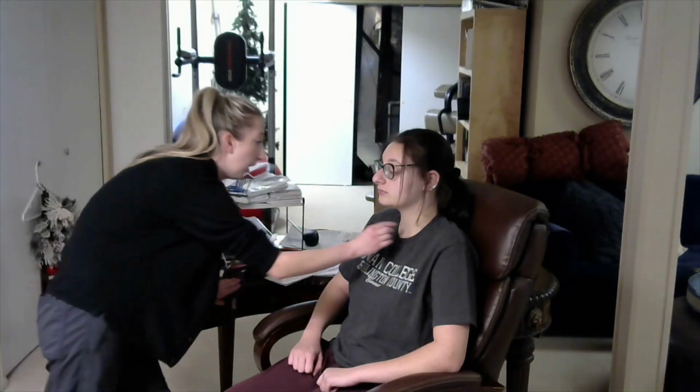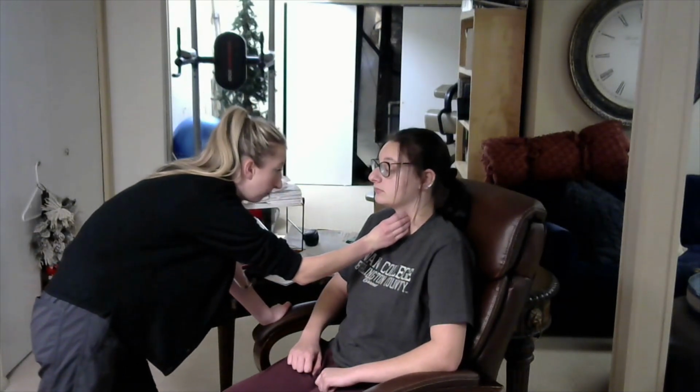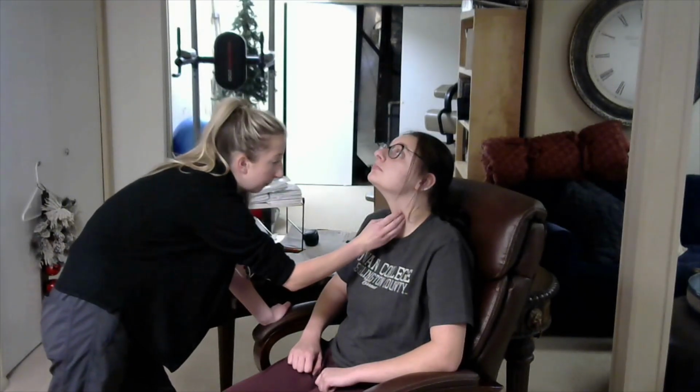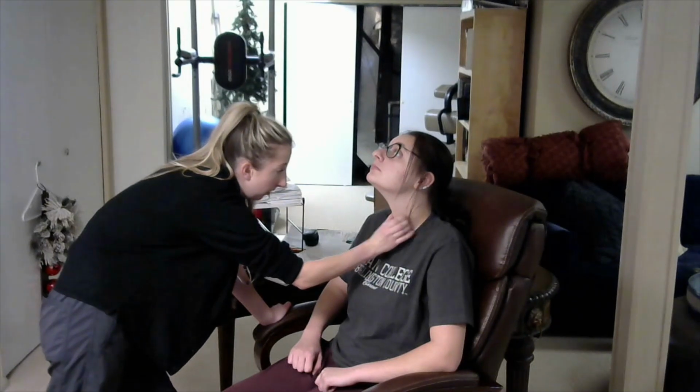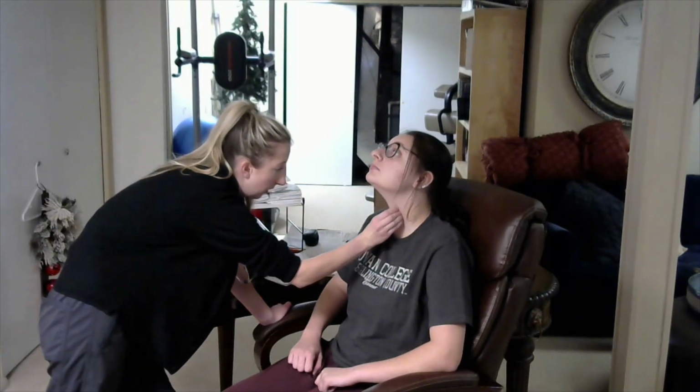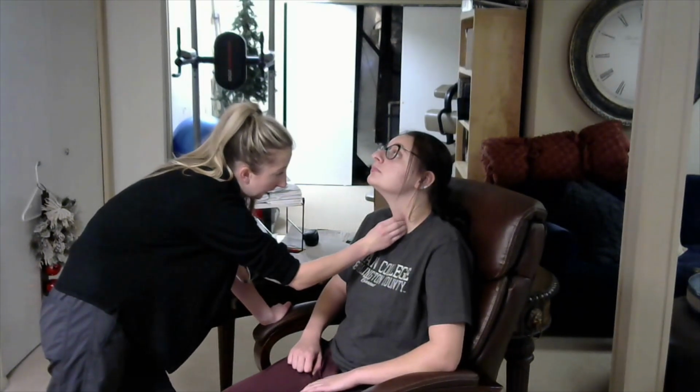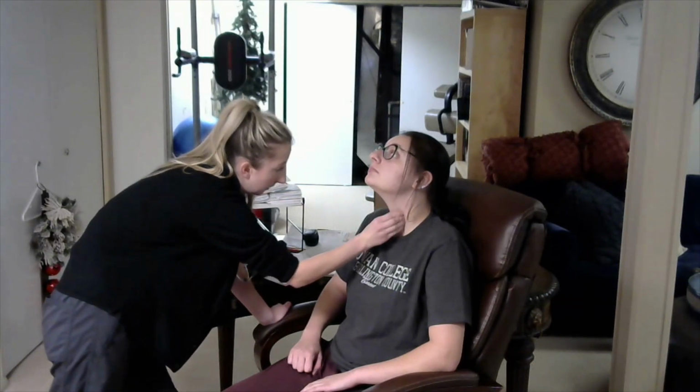Next, I'm going to visualize the position of the trachea. I'm going to make sure that it's midline and symmetrical. I'm going to then take my thumb and forefingers and palpate the thyroid. I'm going to ask the patient to put their neck up. I'm going to push from one side to the other, making sure that it is movable, and palpating for any lesions or other issues. And I'm going to auscultate for any bruits.